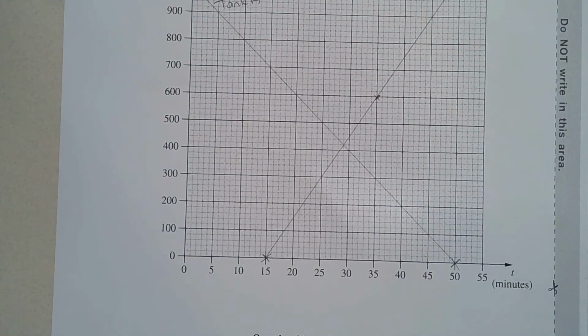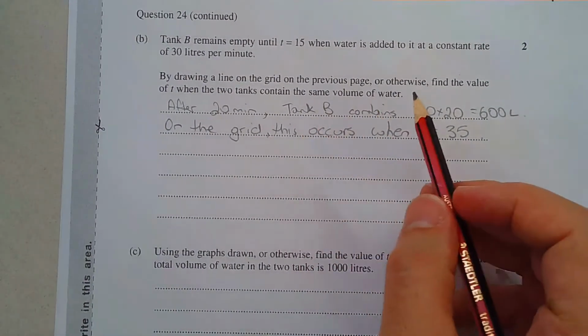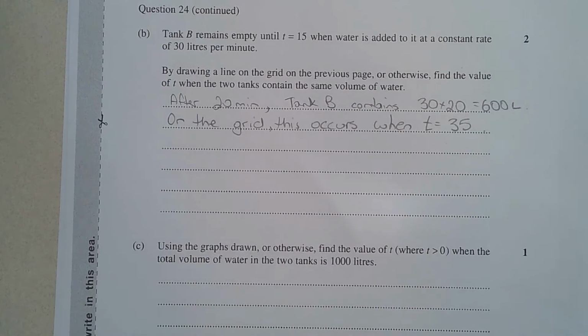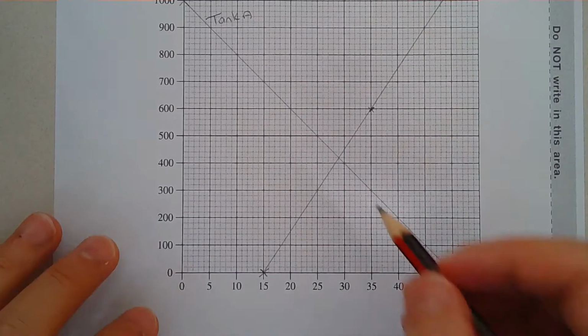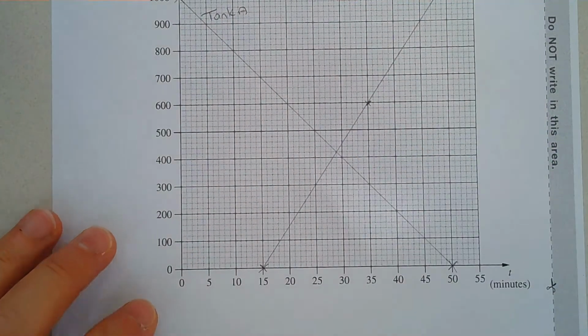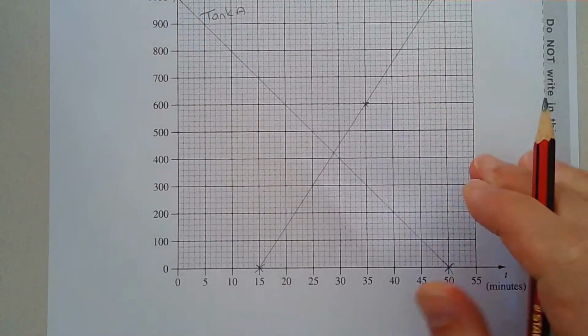To answer the question fully, we need to work out the value of t when the two tanks contain the same volume of water. So that's the point of intersection. That's what we're trying to find. It's very similar to those break-even type analysis questions where we're looking for the point where the profit equals the loss, except this is now applied to water. So this is the point that we want there.